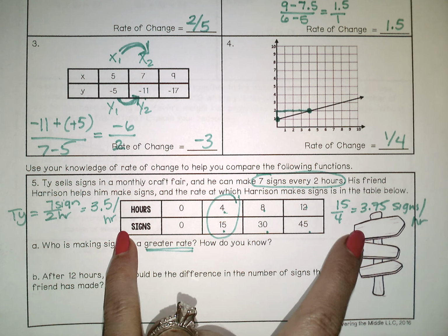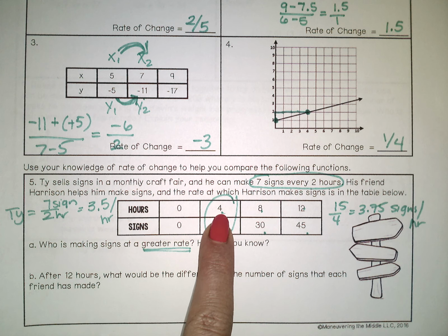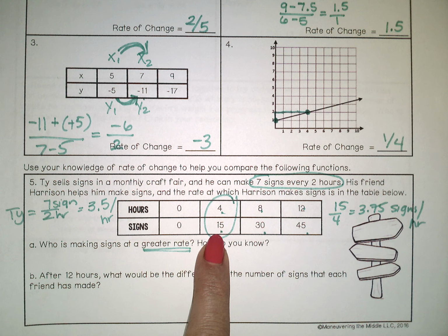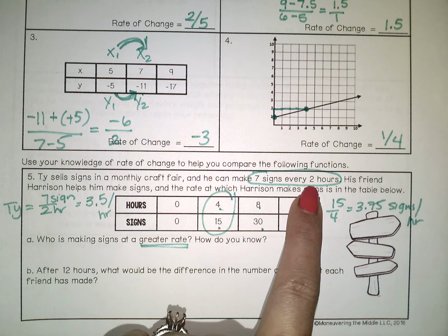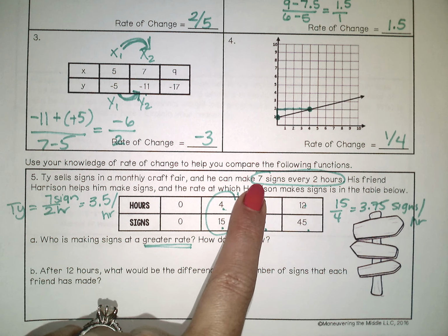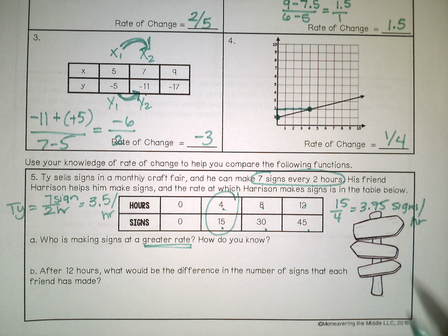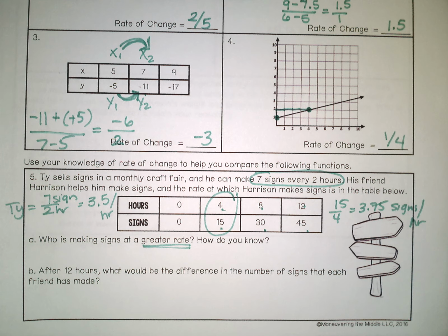The other thing you can do is some of you might have said, well, I can see Harrison did 15 signs in 4 hours, 7 signs in 2 hours. If you doubled your hours here, 4 hours, you doubled 7, that would be 14. Who makes more? You can look at it that way as well. Okay, who's working at a greater rate?